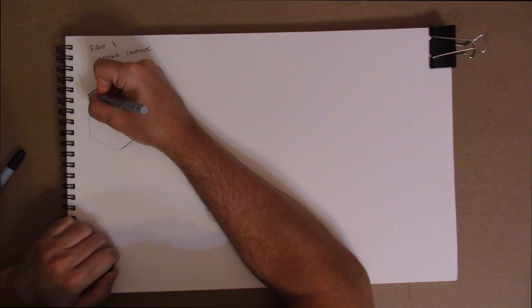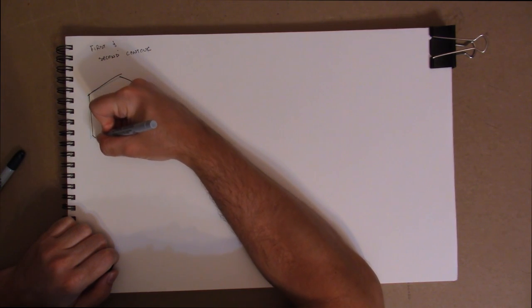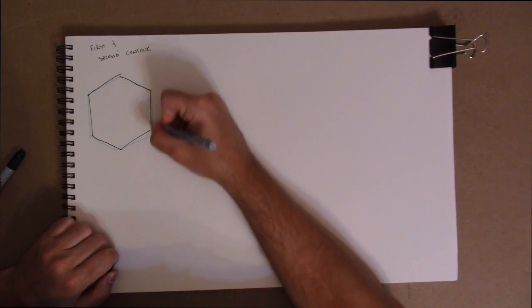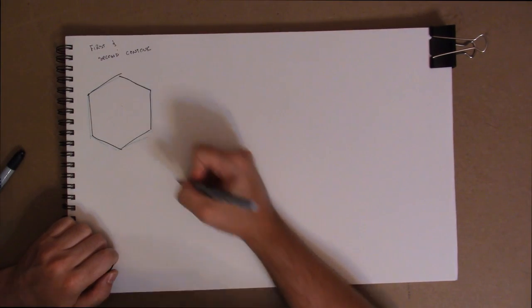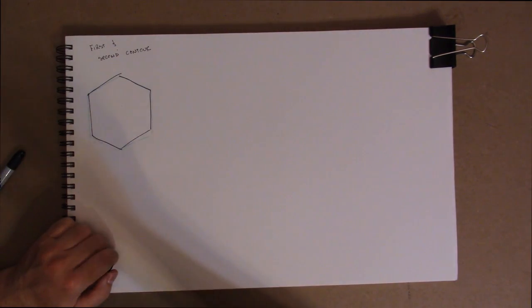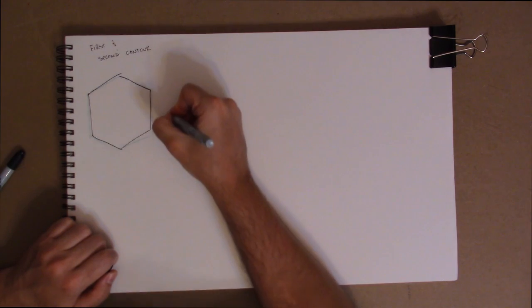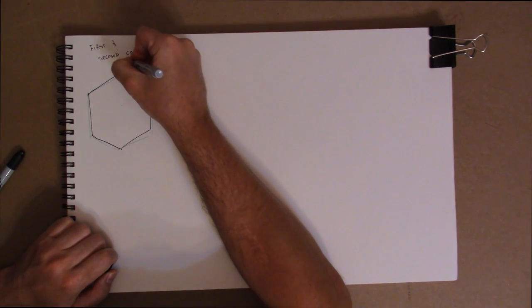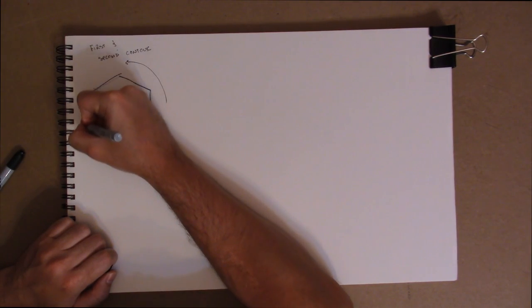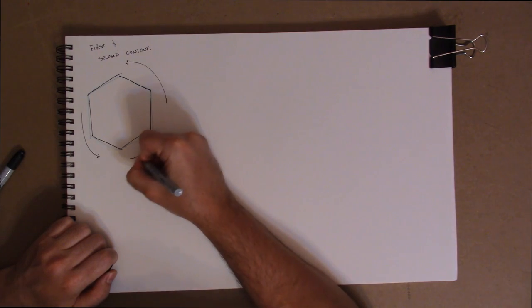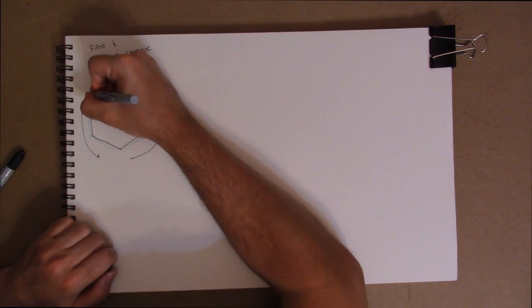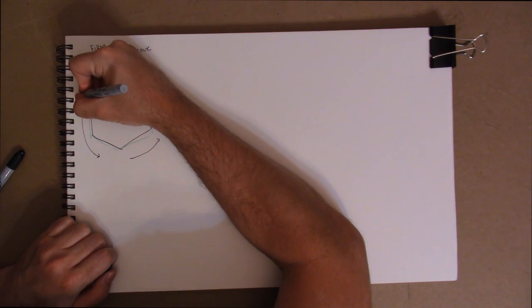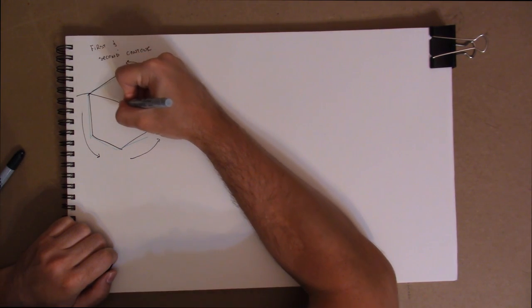So I'm drawing this outline. My eye moves around the outside of the object, okay? The first contour, sorry, describes around. So it's describing around the object. All right. The second contour describes how your eye should scan across the object.